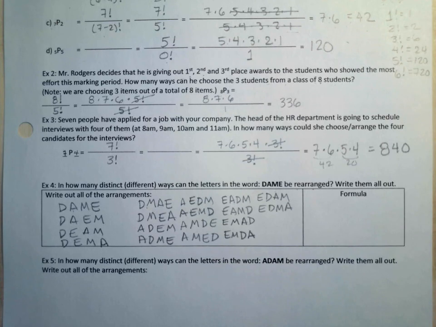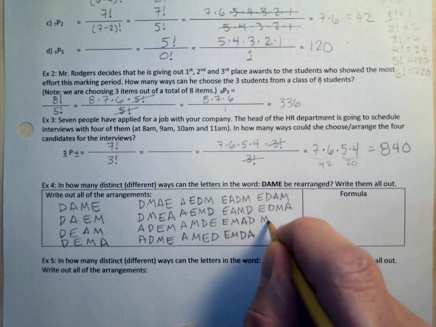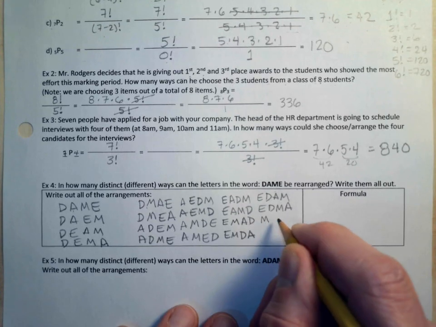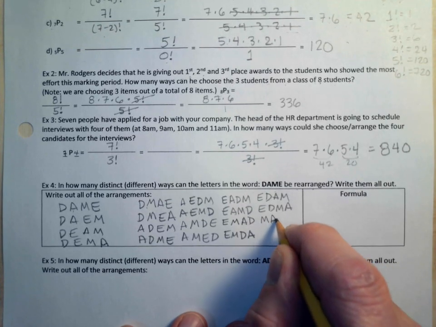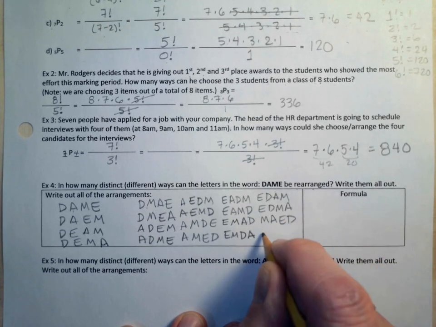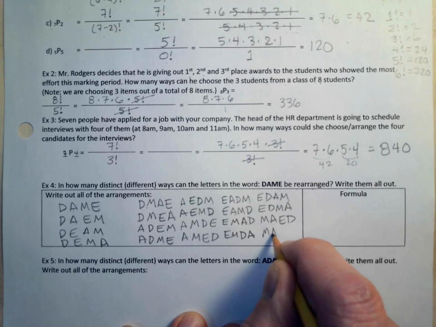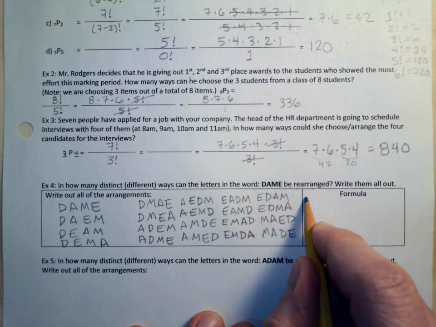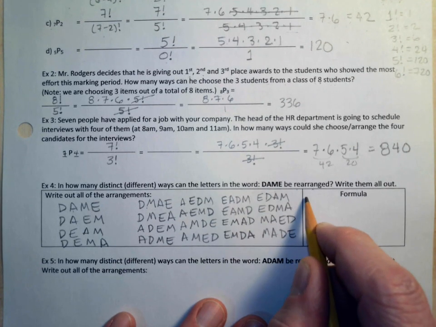And now I think the last letter, M. So M, I think you can probably see the pattern. It's going to be 6 different ways that I can write M first. M, A, E, D; M, A, D, E. I'm going to go over into this space. I just didn't realize I was going to have so many when I first started writing.